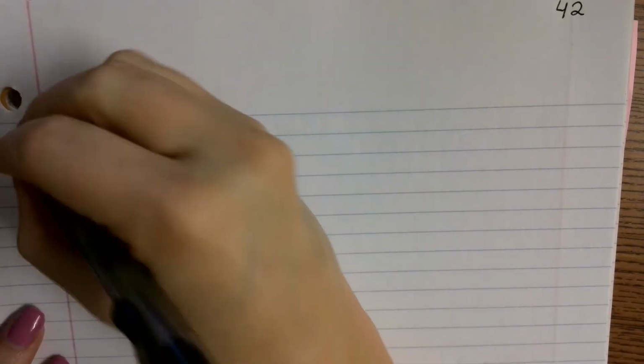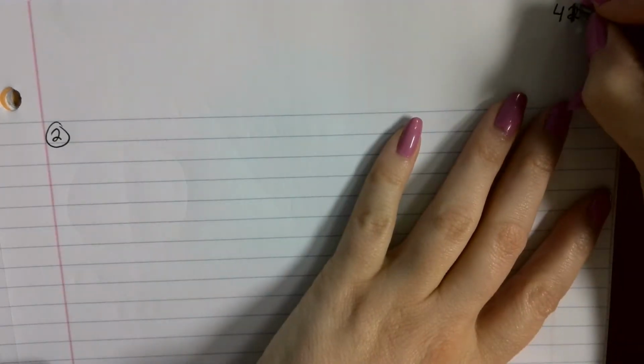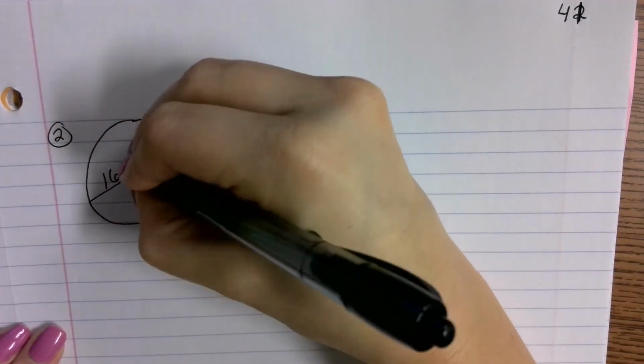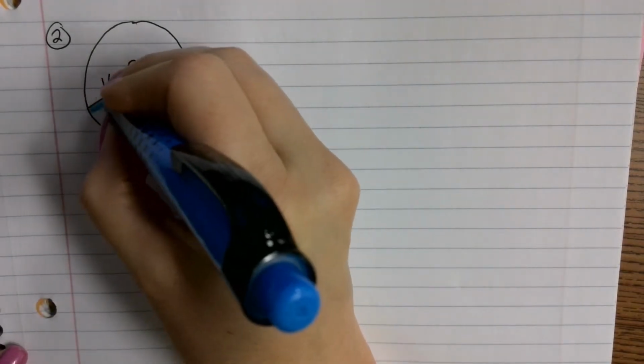All right. Problem number 2. Oh, sorry. My bad. Page 41. Problem number 2. So based off of what they're giving us, what information do we know right now? Alicia? Good. So we know that this measurement is the diameter, and the diameter is 16 feet.